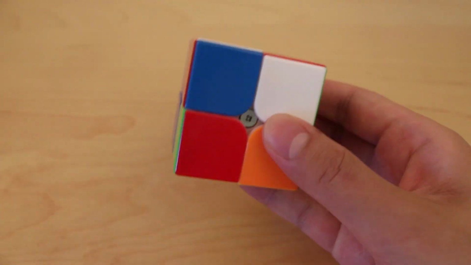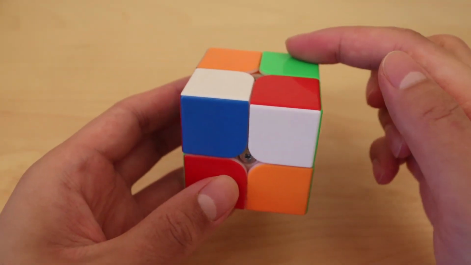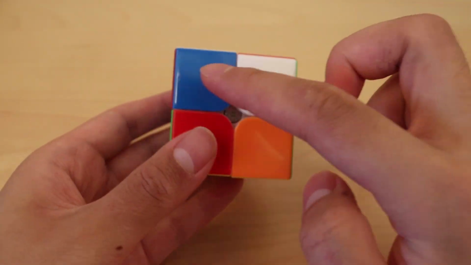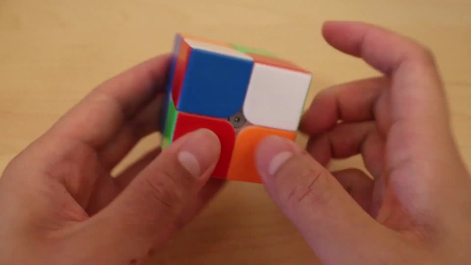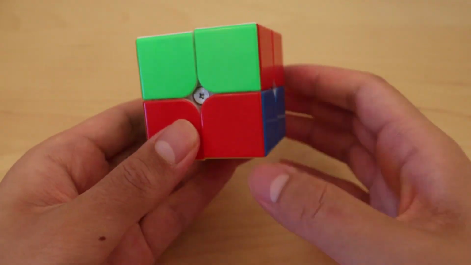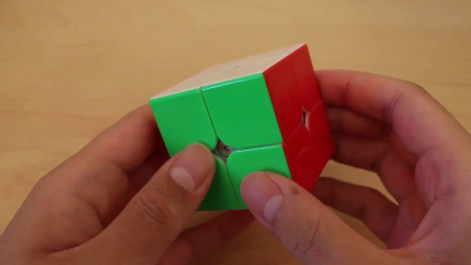So when I get a case like this, I already know that if I do a student, this green's going to jump down here. I'm going to have the reds here and the greens here. So I have to do a U to do the AUF. And that's correct.